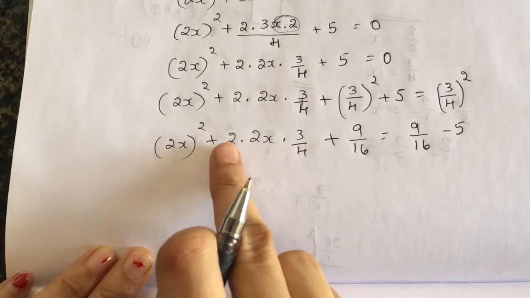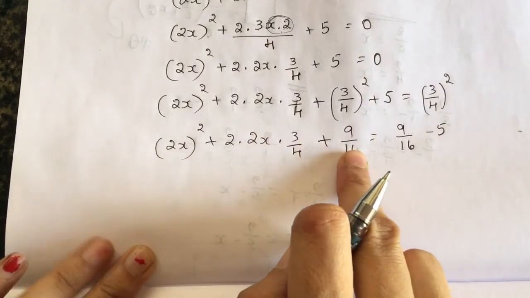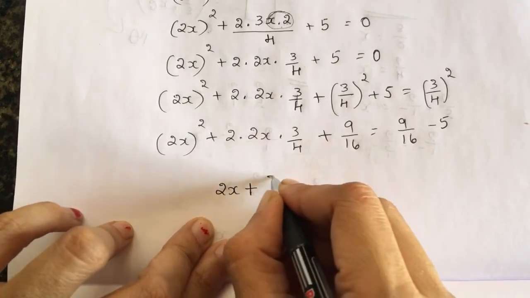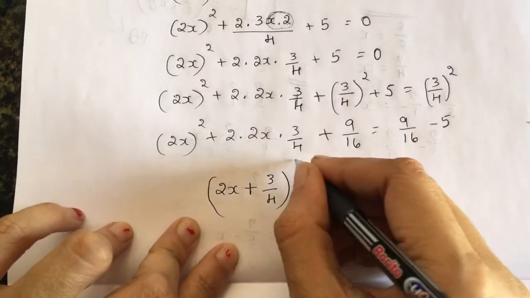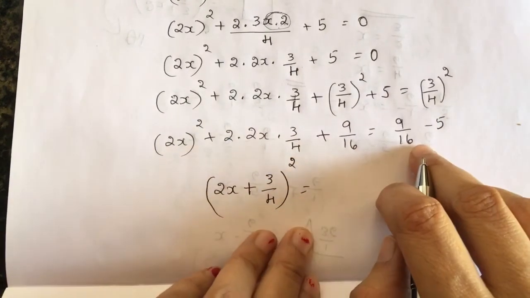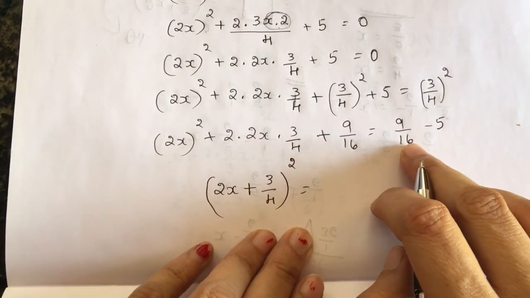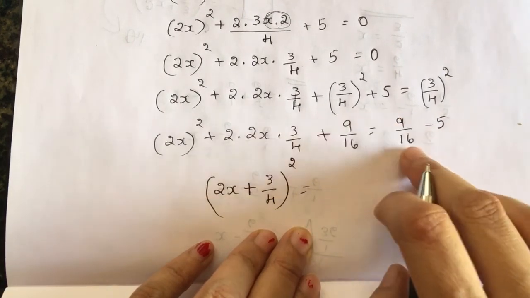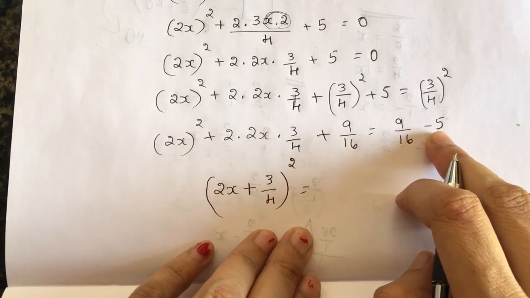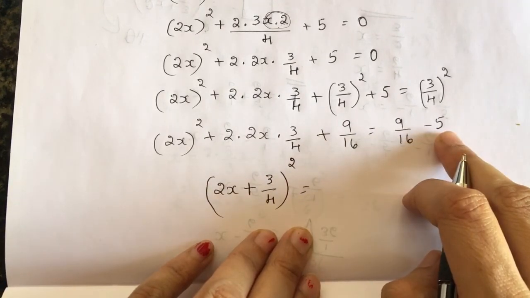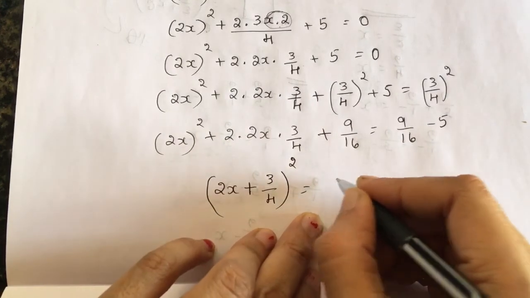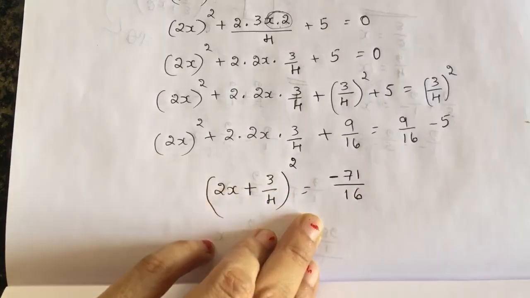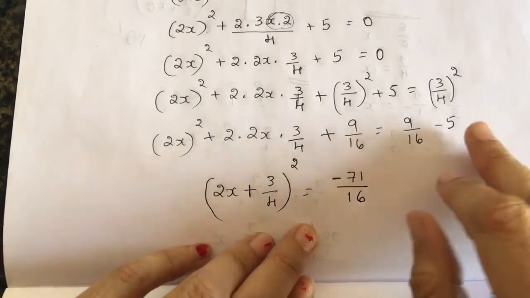Now a square plus 2ab plus b square, so you can directly write 2x plus 3/4 whole square equal to 9/16 minus 5, so it's 80 minus 9, so it's 71 minus 71/16. Here the problem arises.